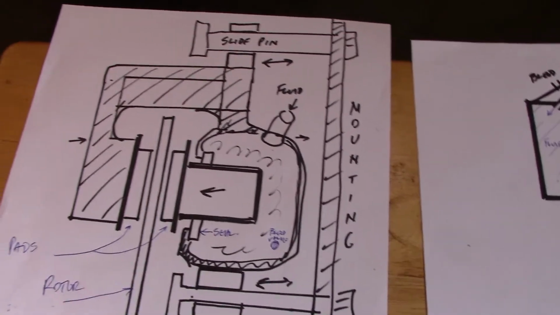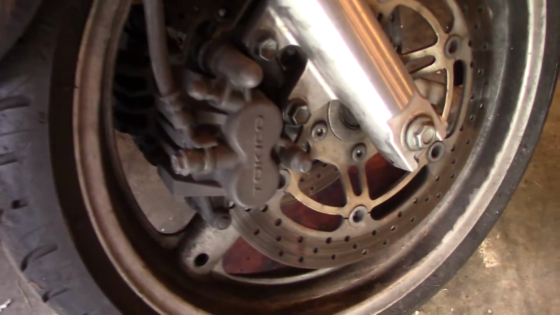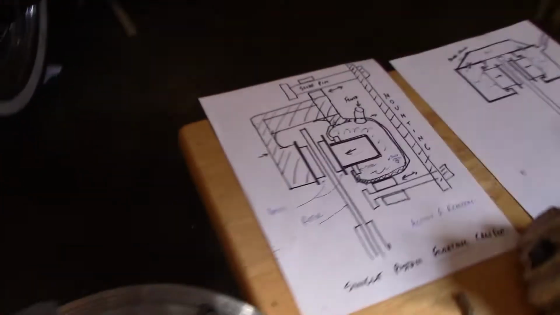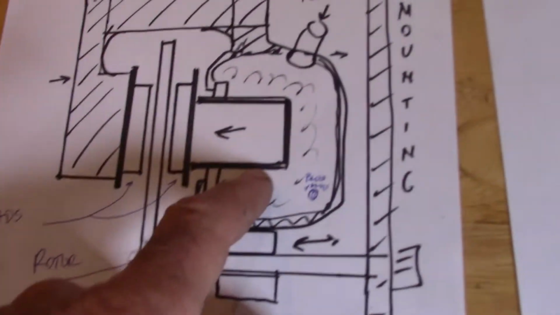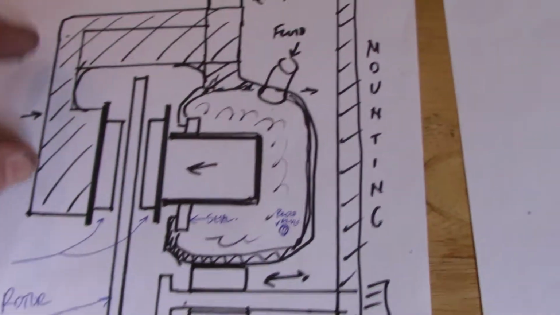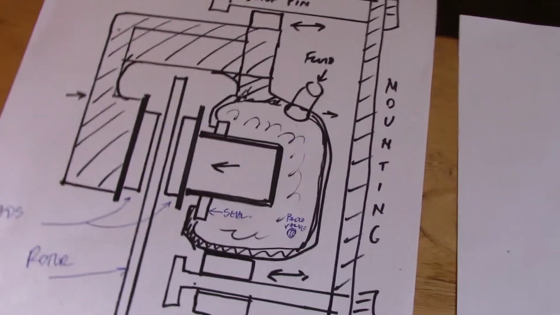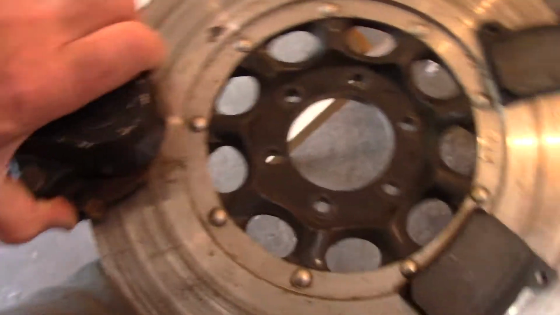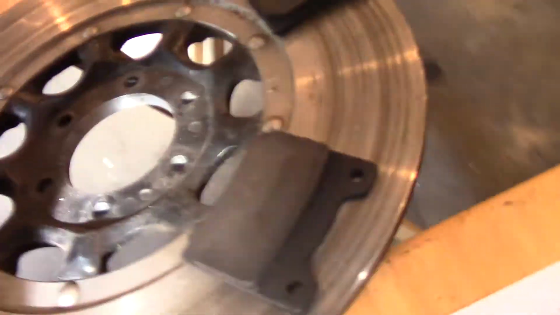The more modern motorcycles, for example, this Suzuki here, uses two pistons, but it's a floating caliper assembly. It's basically the same thing. It's just that what they've done is they've put two of these on one side, and we've got the same system exactly. I'll show you a caliper. This is actually a caliper that's very, very seized. I'm going to put the camera down for a second.